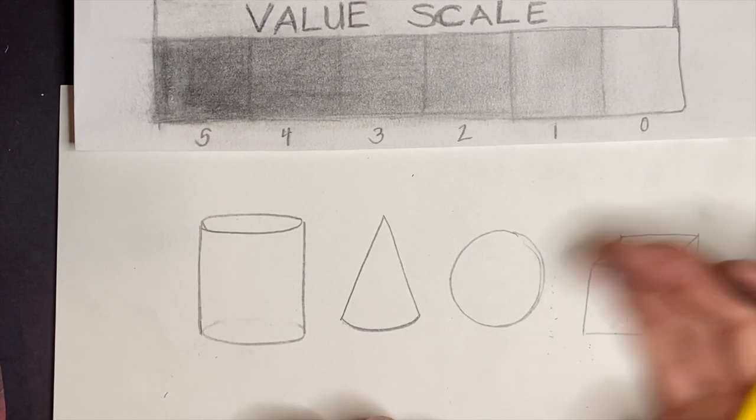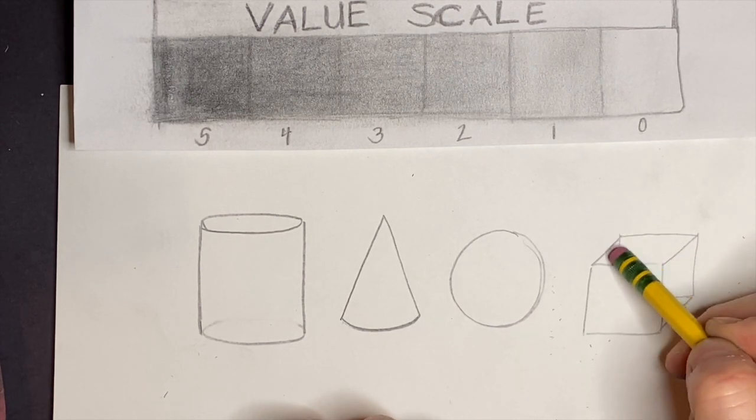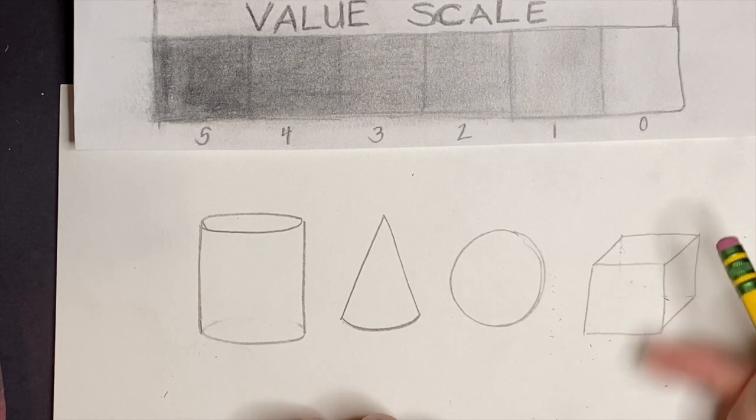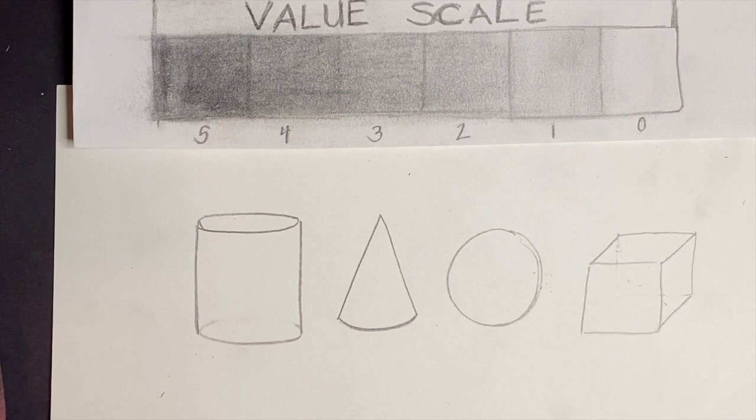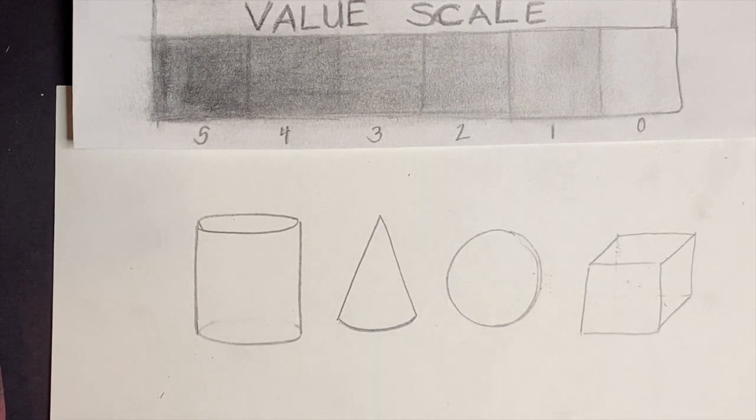That way I don't get too confused. And then I can erase the other two. And there you have it, a cube should form. So if that is something that's tough, I'm going to try it one more time so you can see.